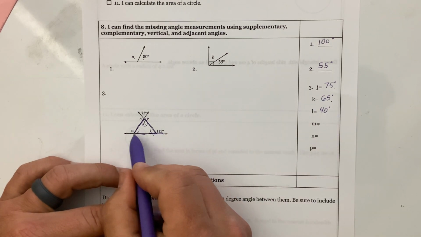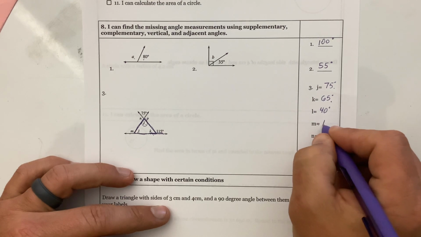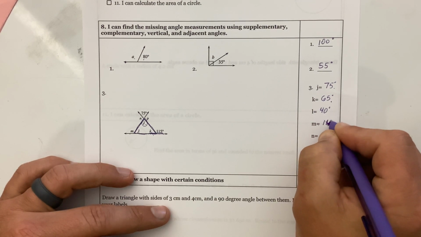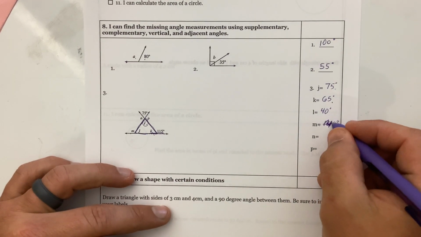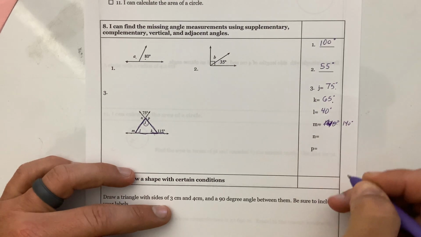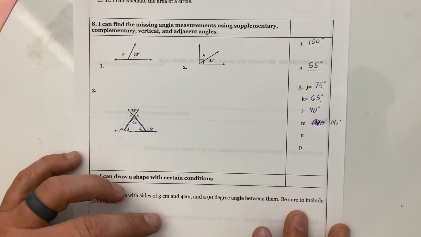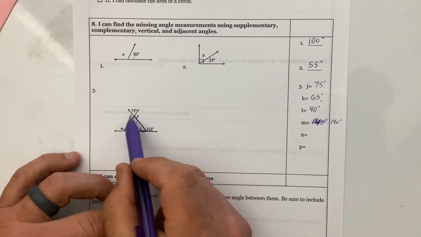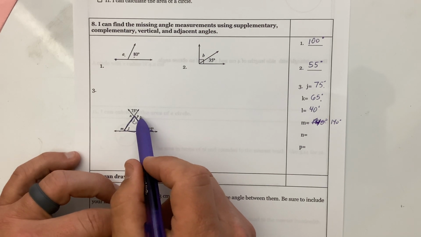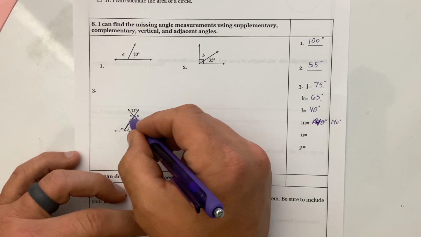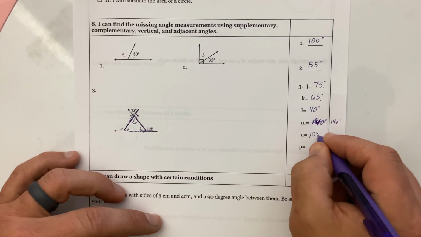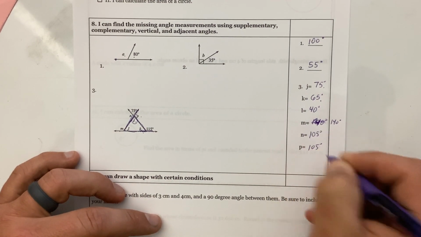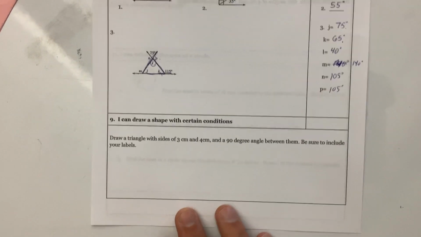For M, M and L are supplementary. They have to add up to 180 degrees. I just said 180 and I wrote 180. M is actually 140 degrees. Just to make that very clear, 140 degrees. Hard to speak and write. N and P are vertical, so we know they're exactly the same. They're congruent. N is also supplementary to 75 degrees, so N is 105 degrees, which makes P 105 degrees.